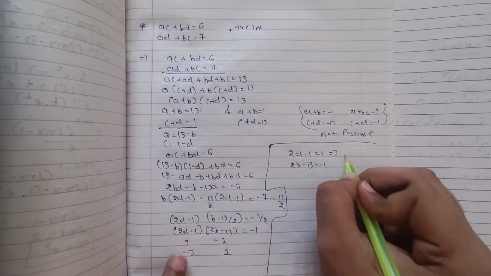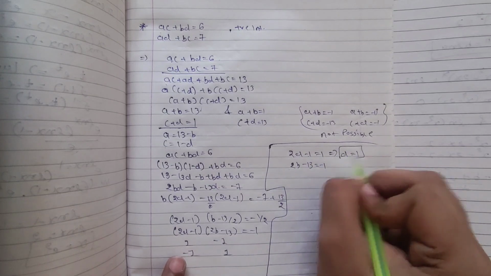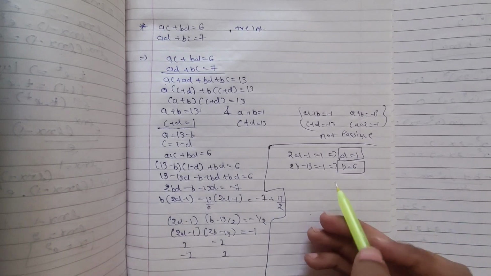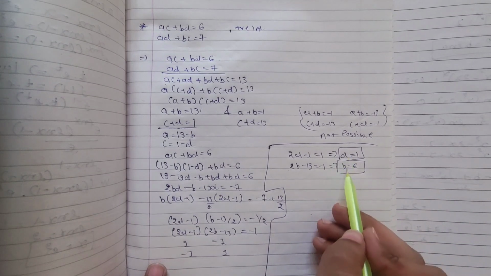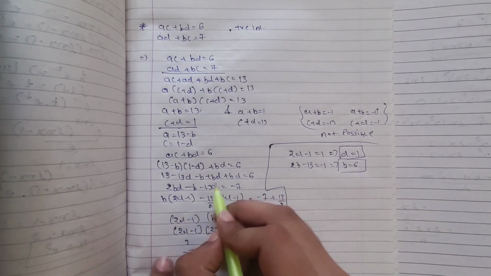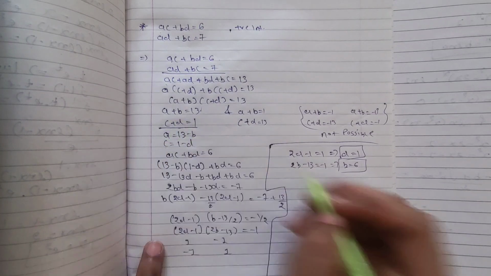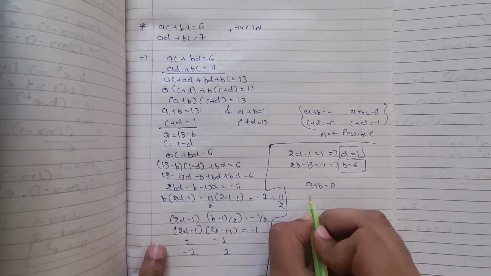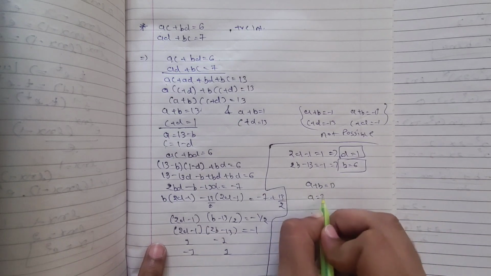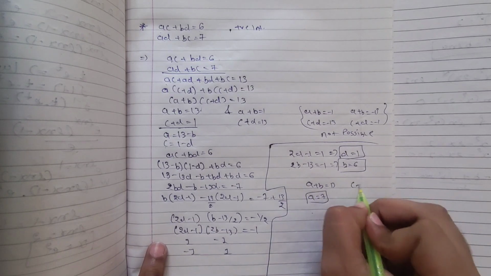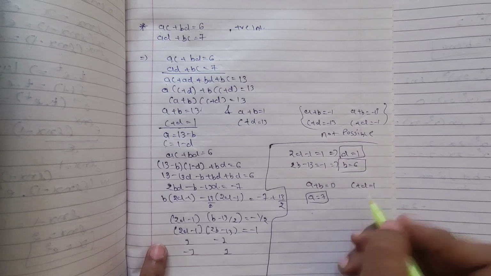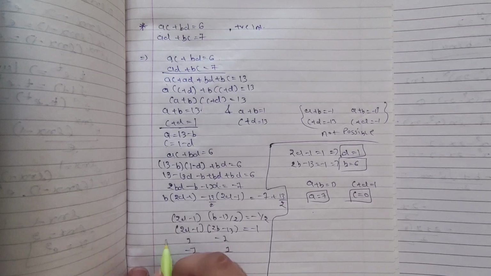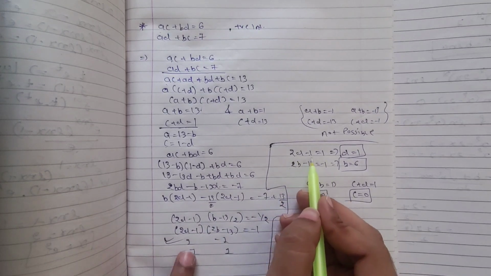So what will the value of D be? 1. From this part, B equal to 6, right? So now I got the values of D and B. Now I can directly put the values in A plus B equal to 13. If I put B equal to 6, I will get A equal to 7. In the same way, C plus D equal to 1, D equal to 1, so C equal to 0, right? This is the first case I have taken, that 2D minus 1 equal to 1.